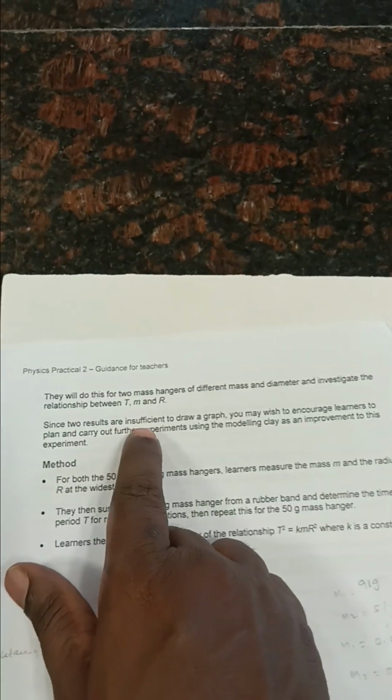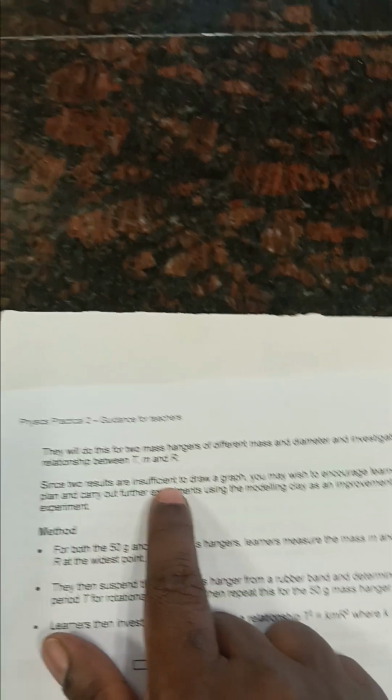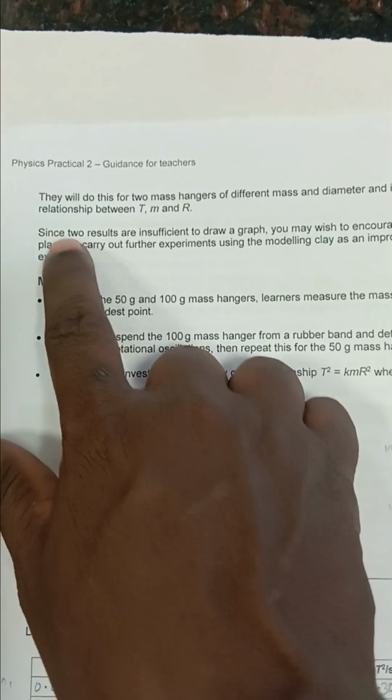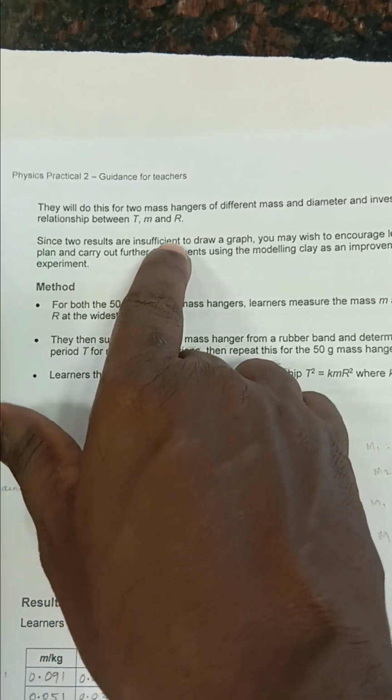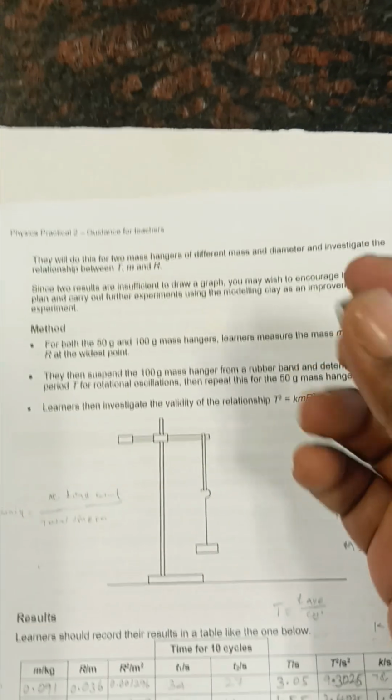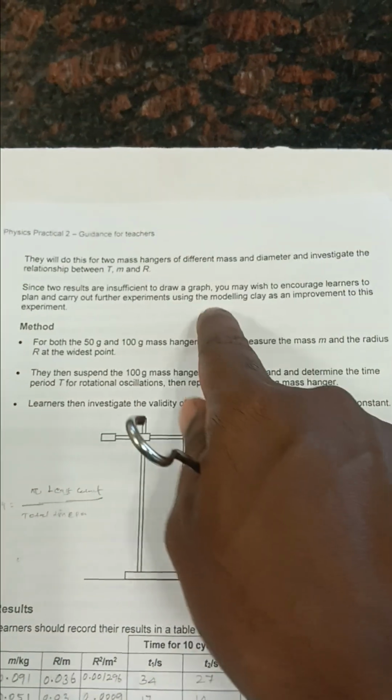Since two results are insufficient to draw a graph, the two readings of 50 and 100 gram are not sufficient.